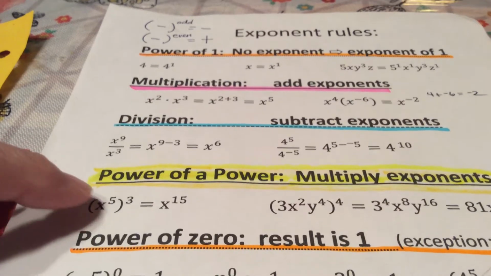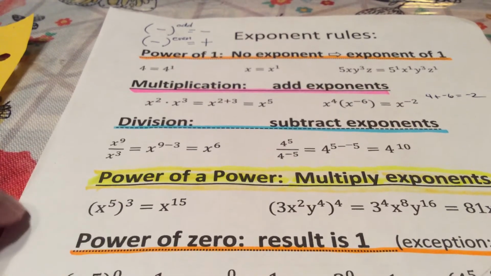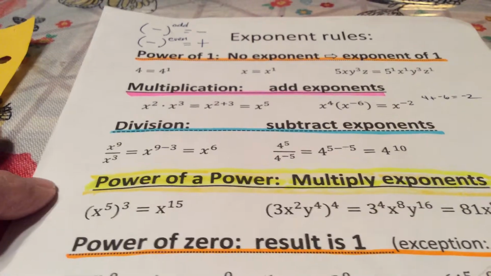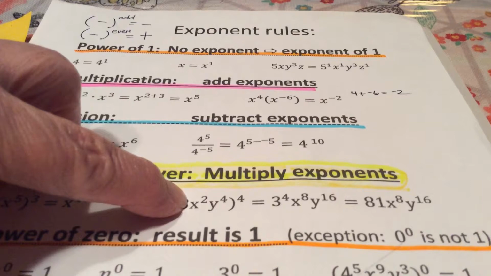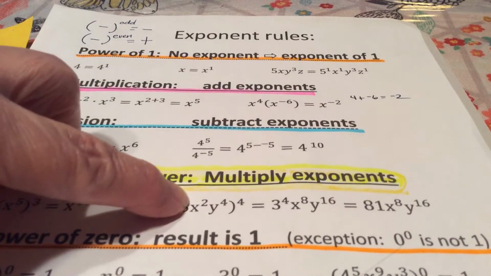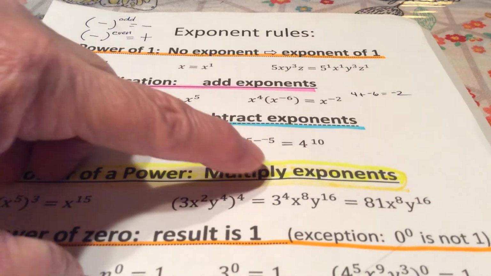Powers of powers gives us lots of power. So we take this to this power, we multiply, we get 15. Here we take and we multiply. This has a power of 1. Remember, if it doesn't have an exponent, it's understood to be 1. So we take the 3 to the 1 times 4 is 4.